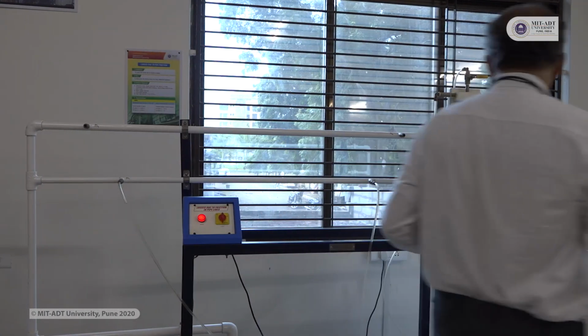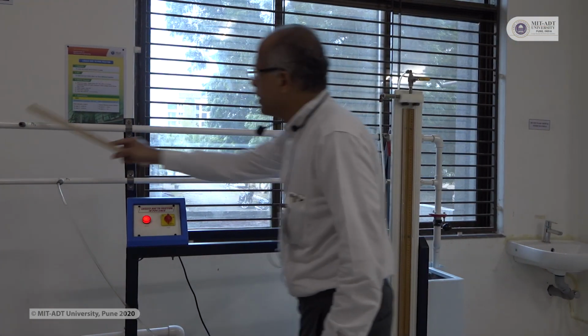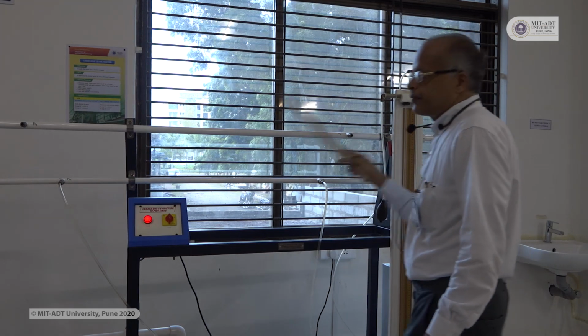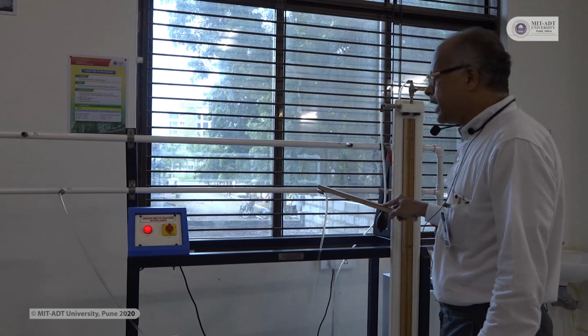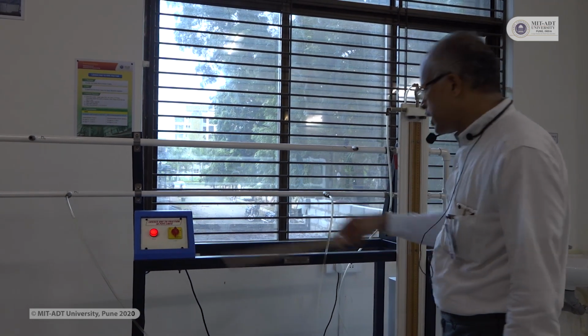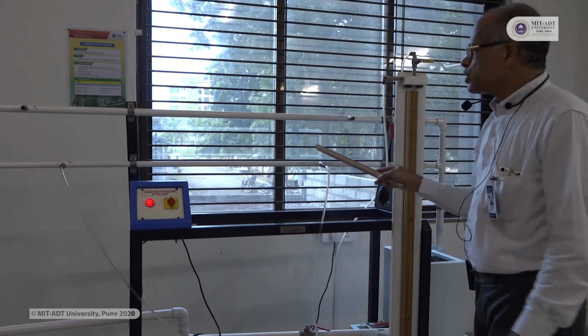These are the piezometers for pressure drop measurement, and this is the distance L, from this point to this point. This is the length L across which we measure the pressure head loss.